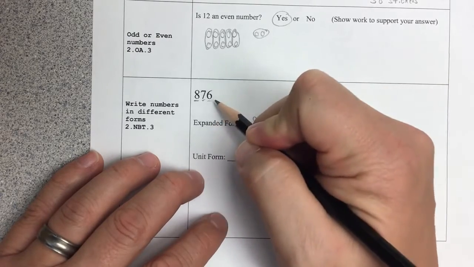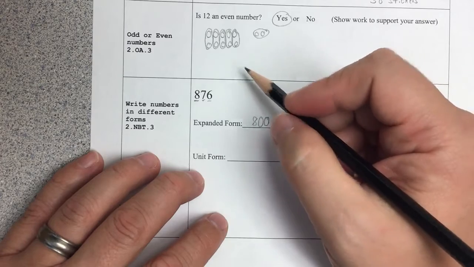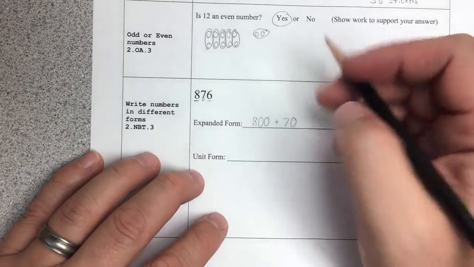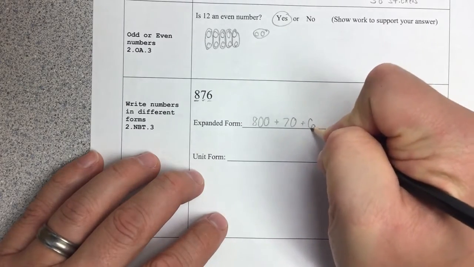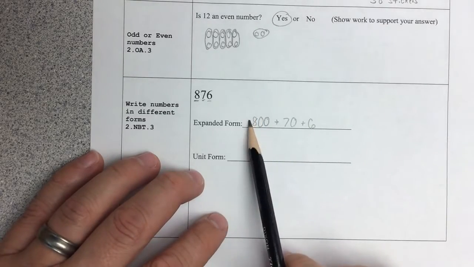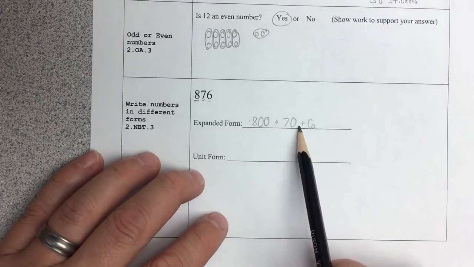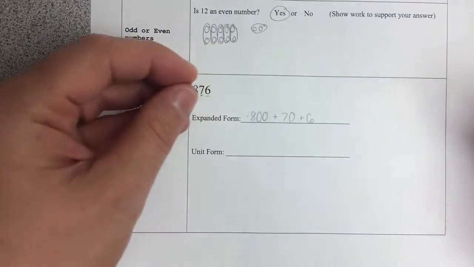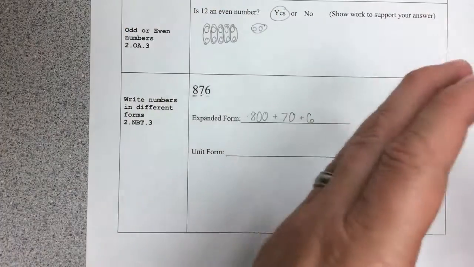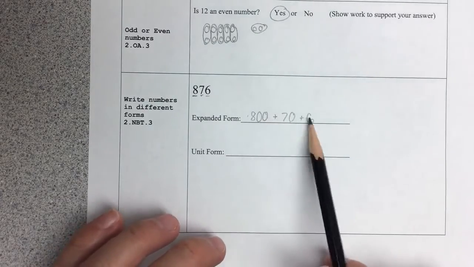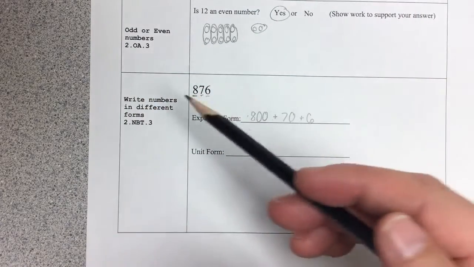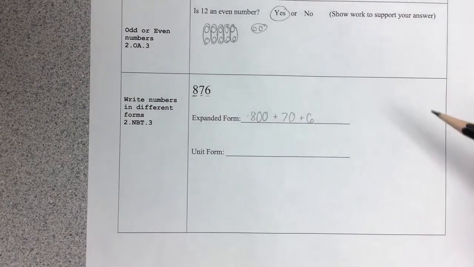And finally, the 6 is in the ones place. Well, it has a value of 6 ones, or 6. So the expanded form is 800 plus 70 plus 6. So basically I pulled that number apart by showing the value of each place value. And I'm just representing by addition that if you put those pieces together, they make the number 876.